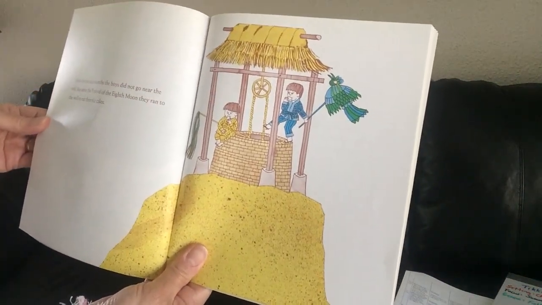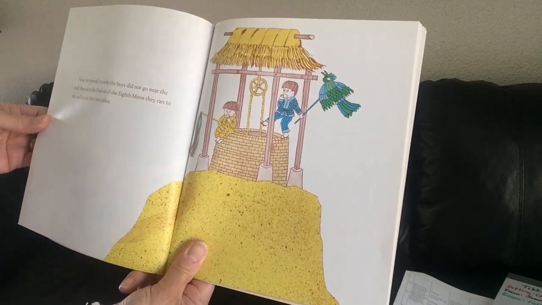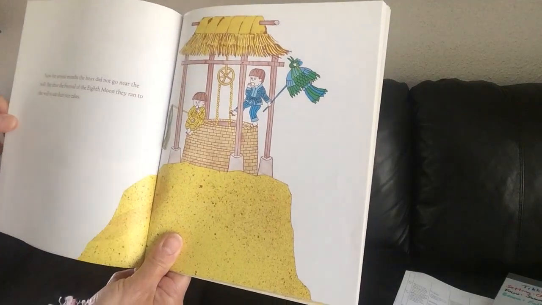Now, for several months, the boys did not go near the well, but after the festival of the 8th moon, they ran to the well to eat their rice cakes.